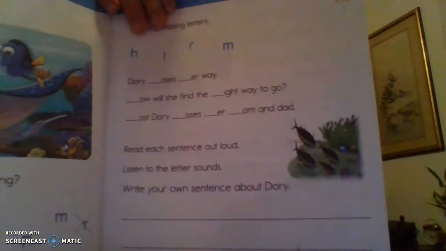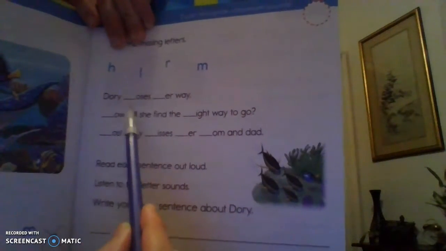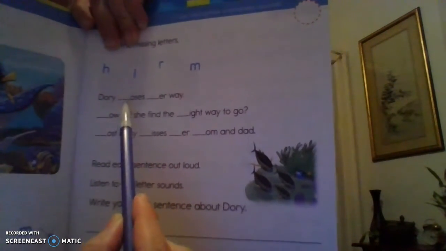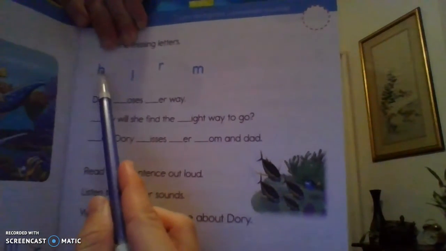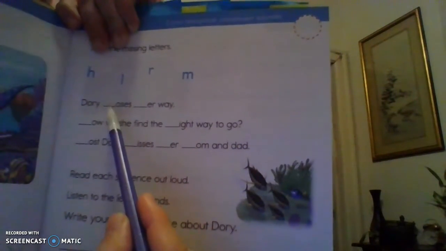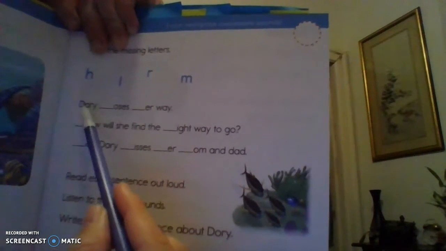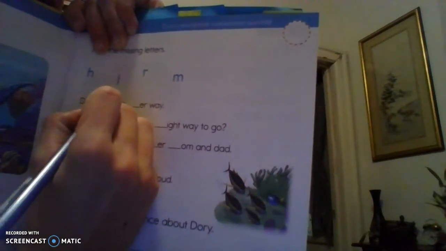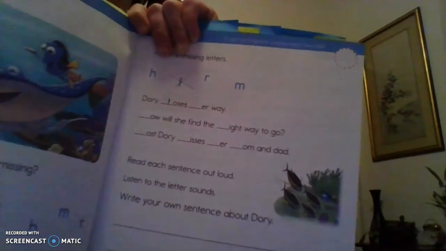So now let's go over to page 13. This is the same concept. Here's the story about Dory. And here's a word, but it's missing its first sound. So try to guess and test. Here I say Dory, Dory. If I put the H here, it would say Dory hooses. Not hooses. What about L? Ooh, Dory loses. Oh, that makes sense. Okay, Dory loses. So I'm going to put the L there. Dory loses. And I'm going to cross out the L.